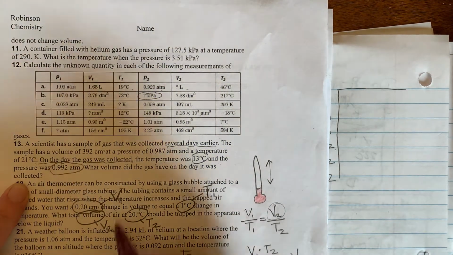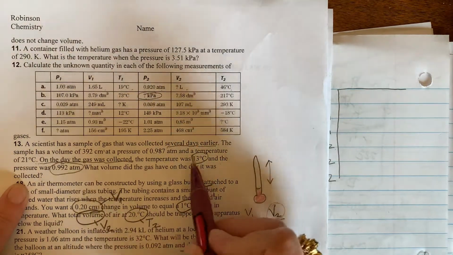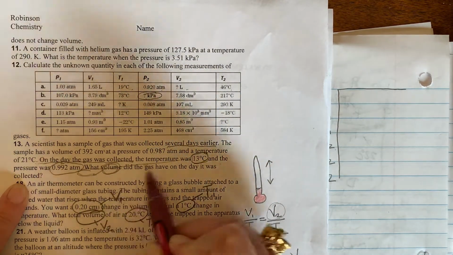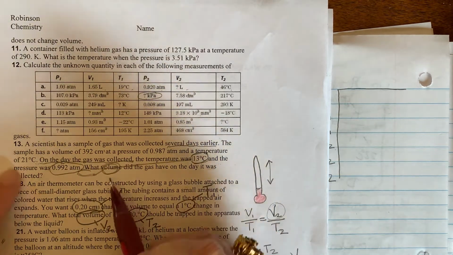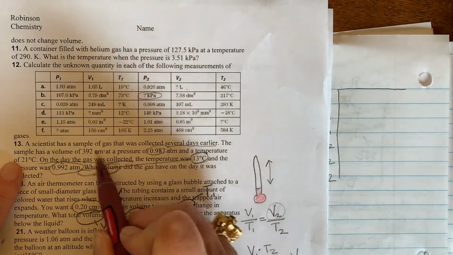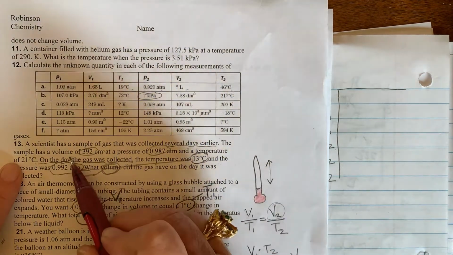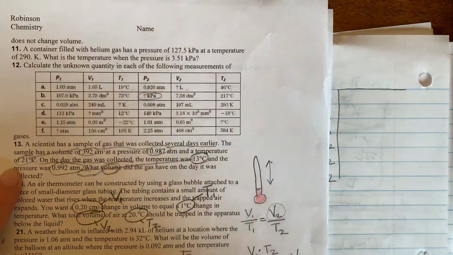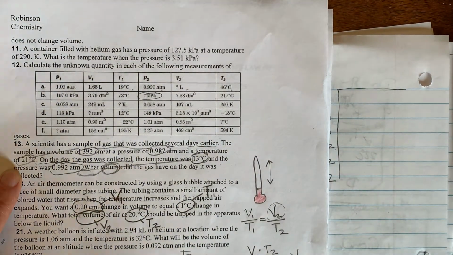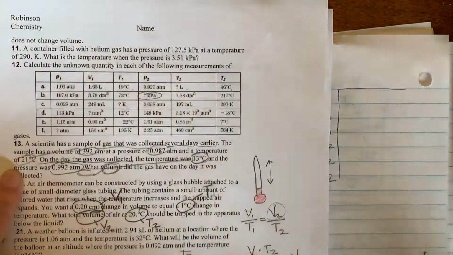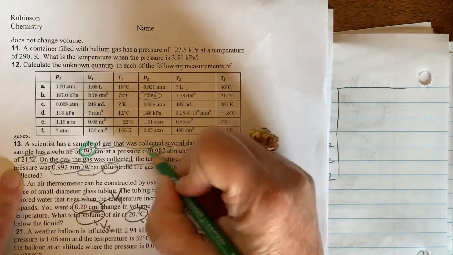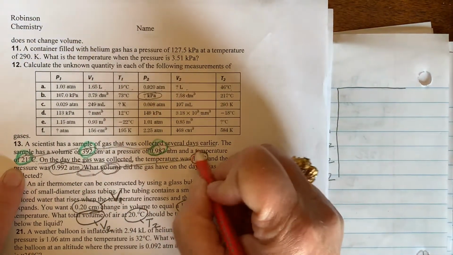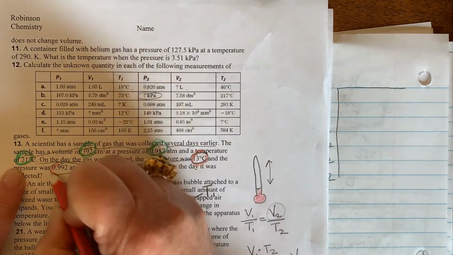I can see that on the day it was collected, these two things and this volume are all connected together, and these three things are all connected together. If I wanted to be fancy, I could use a colored pencil to show these three things are together and these three things are together.